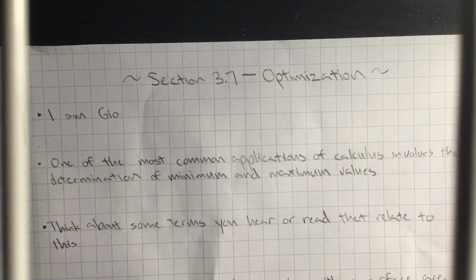My name is Gio. I'm a student here at Lutheran High School, and today we'll be doing a calculus lecture on section 3.7, which is optimization.